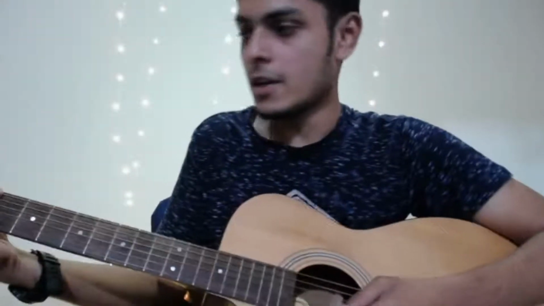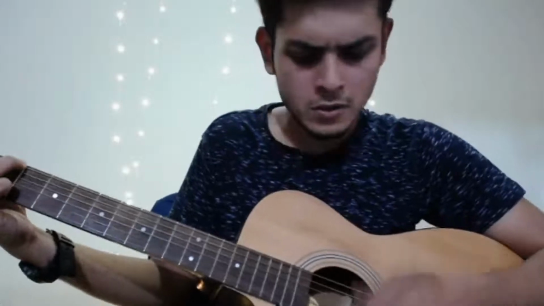Now, all my bags are packed: G major, C major, G major, C major. So that's basically the first two lines that we just played. Let's play along with that and see how it sounds. Basically you're playing G major, C major, G major, C major for the first two lines. This is how it goes.